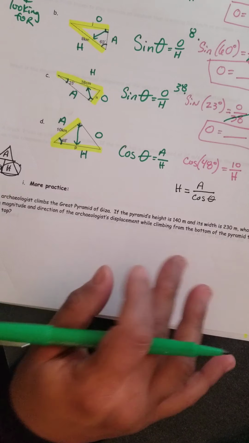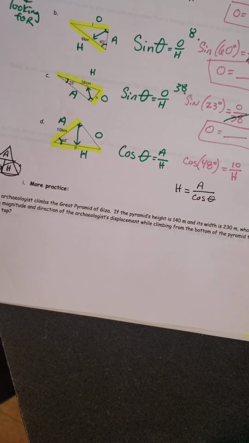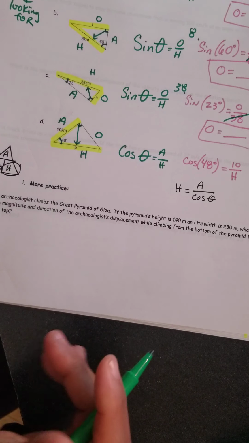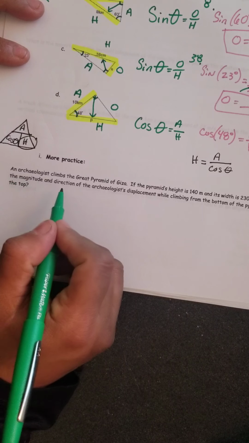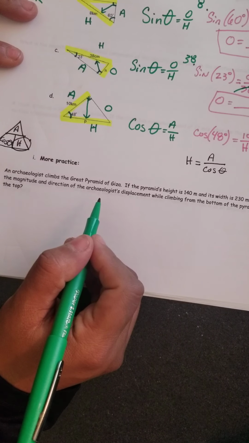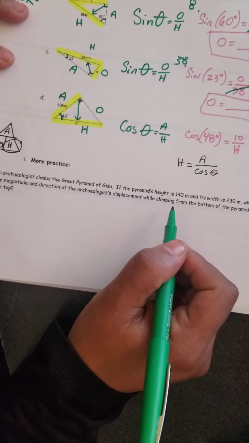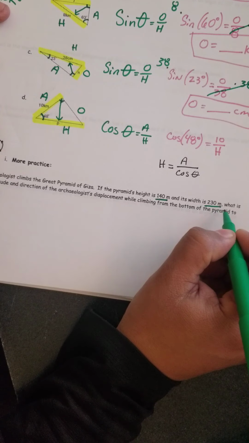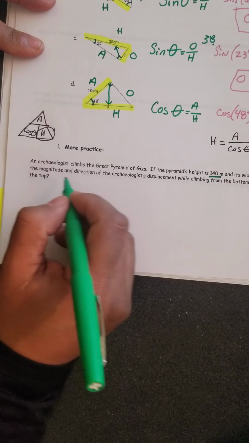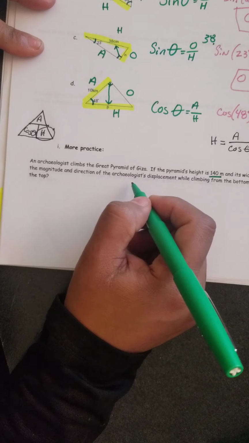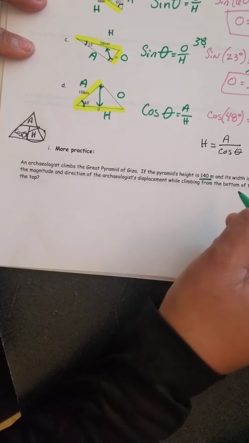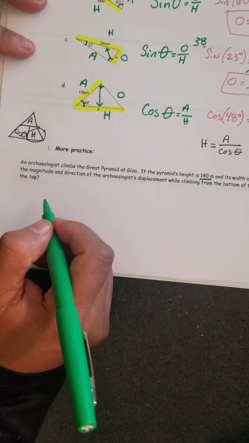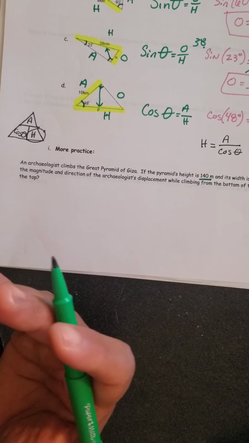The next question here, I'm trying to find where it is over here. Talks about an archaeologist. Here it is. So an archaeologist climbs the Great Pyramid of Giza. If the pyramid's height is 140 meters with the width of 230 meters, what is the magnitude and direction of the archaeologist's displacement while climbing from the bottom to the top? Okay, this is a good practice problem for us to do together.